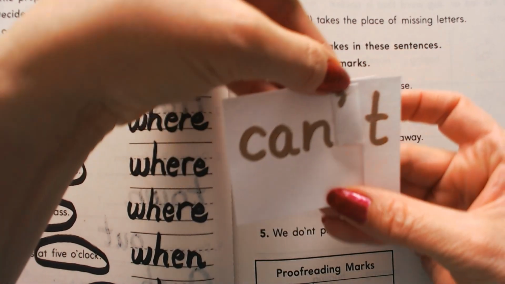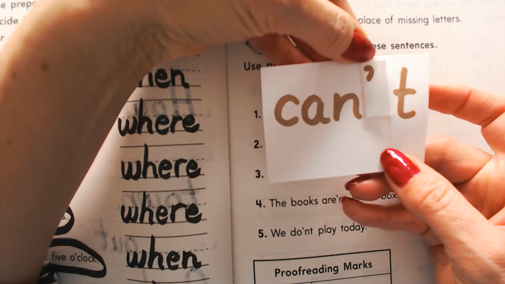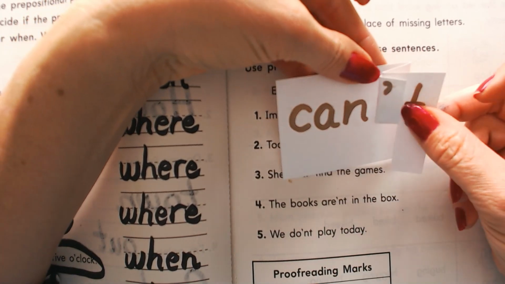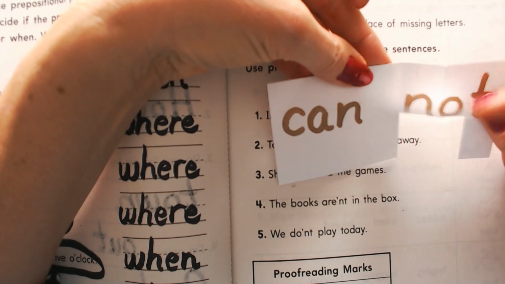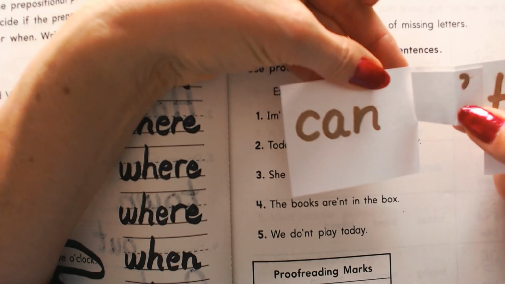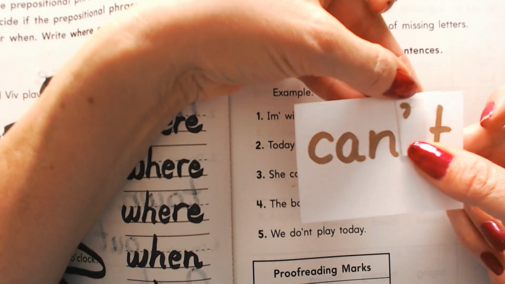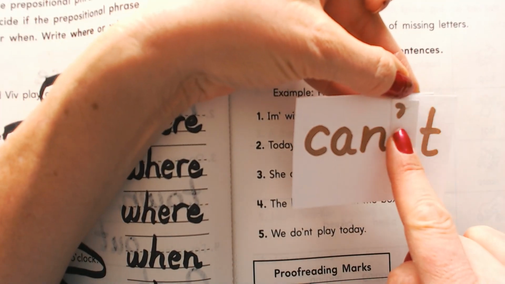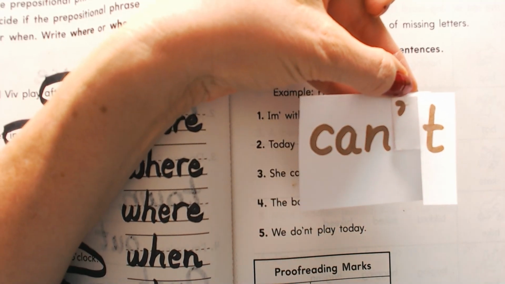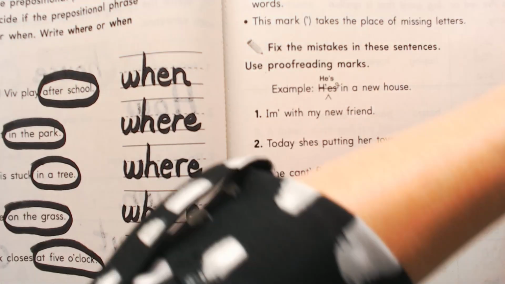And now it says can't. And I want you to notice where the letters went missing, because it used to have an extra N and O. That N and O went missing, and there is an apostrophe. This is a contraction.